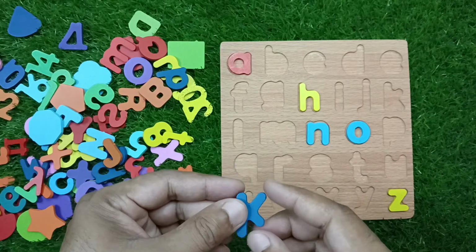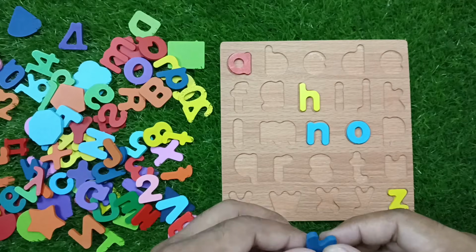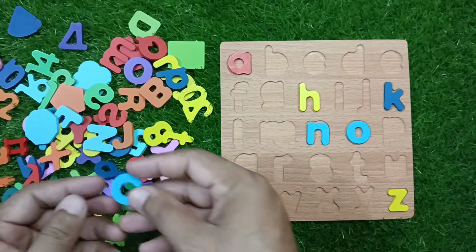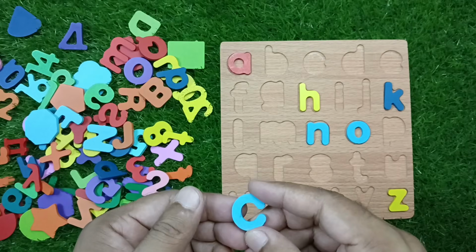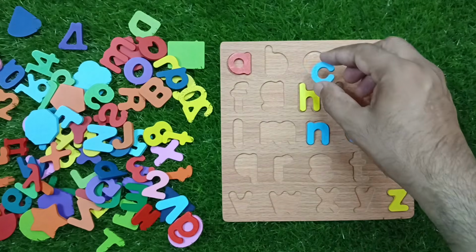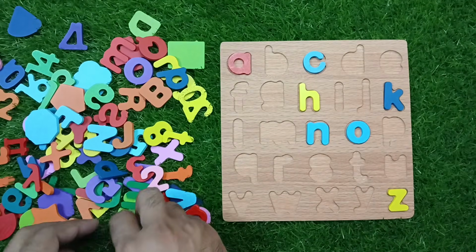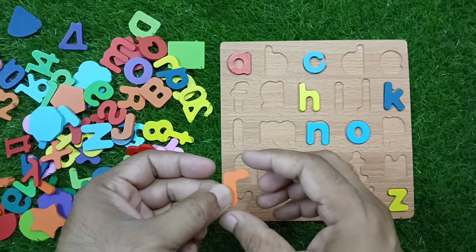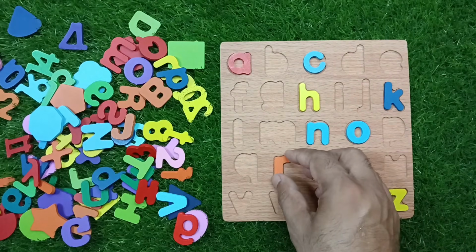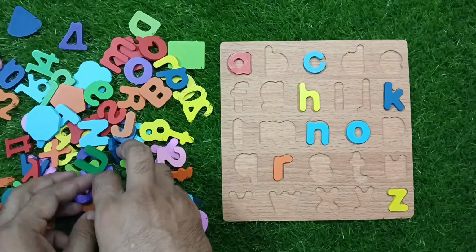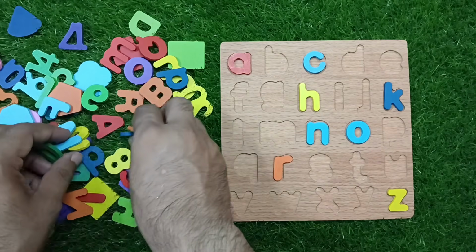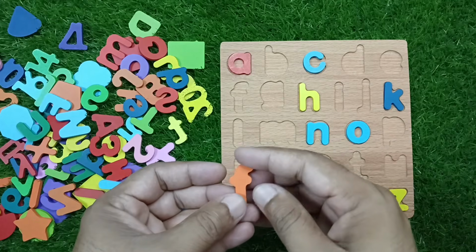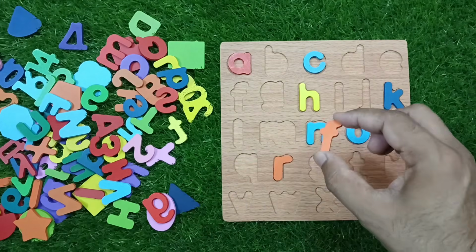K. K for kite. C. C for cat. R. R for rabbit. F. F for fan.